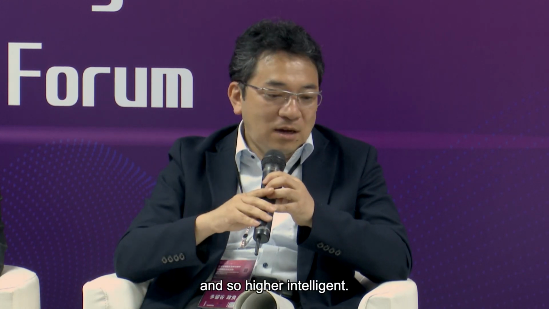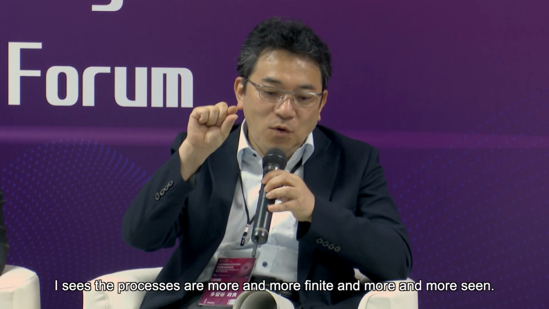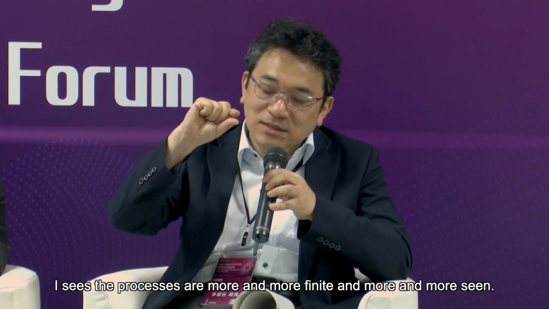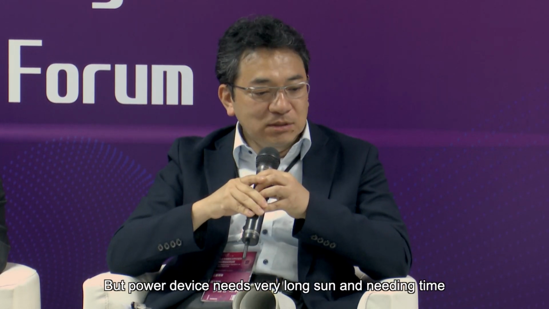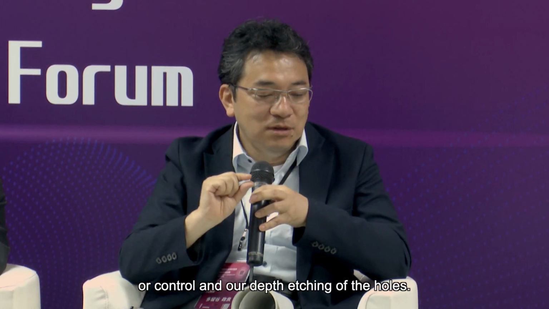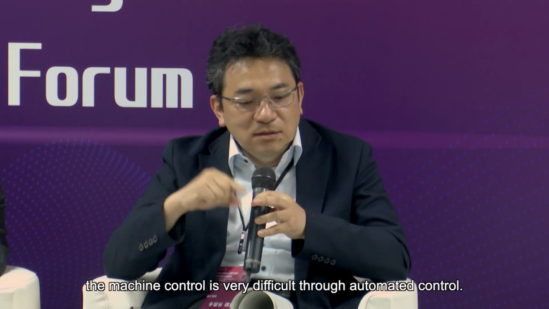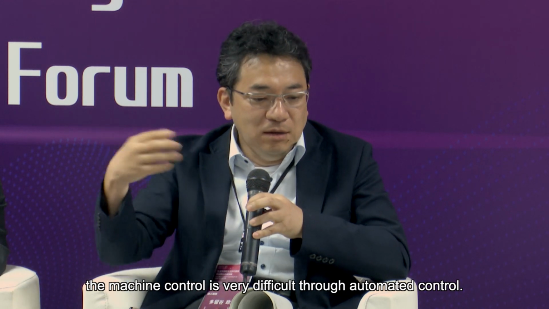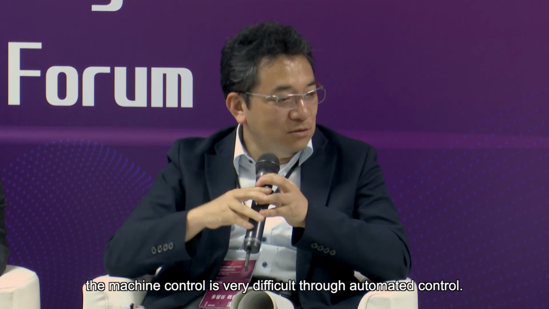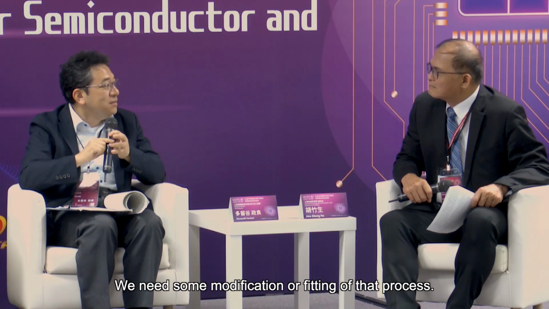Unlike the highly intelligent ICs, where the processes are more and more fine and thin, power devices need very long annealing time or control, and deep etching of the holes. For these kinds of technologies, machine control is very difficult by fully automated control. So we need some modification or fitting of the process. This is our stage. Thank you.